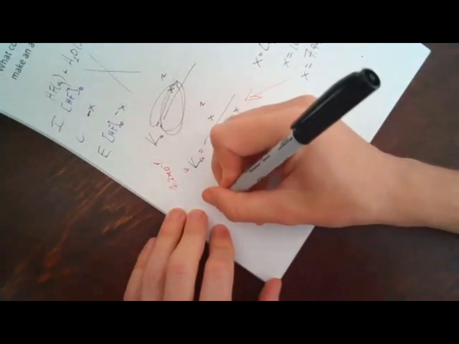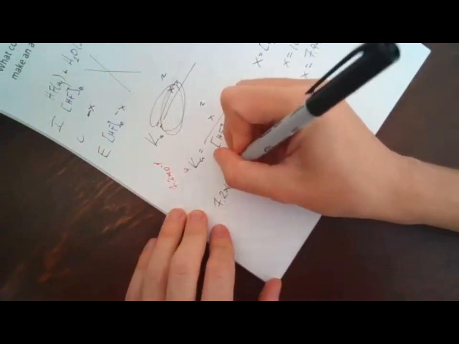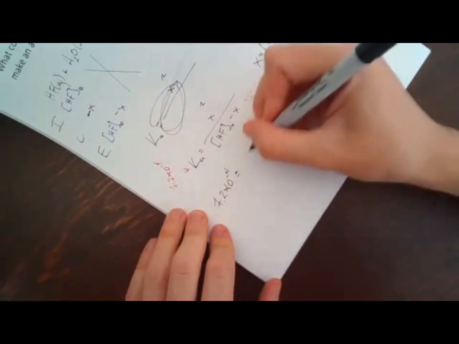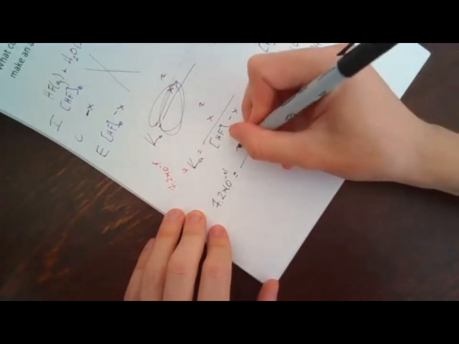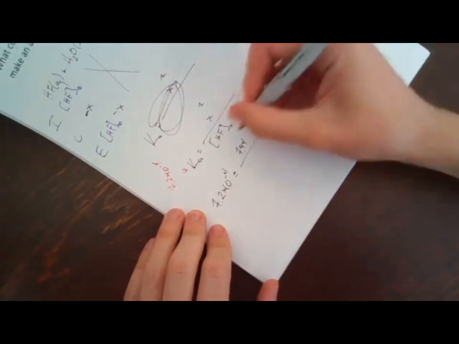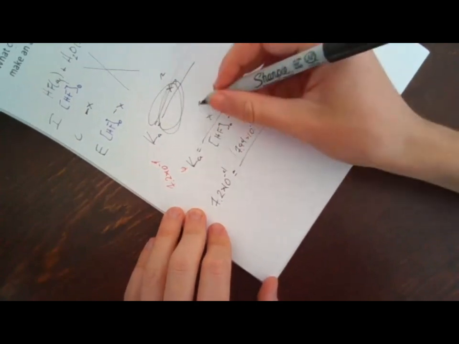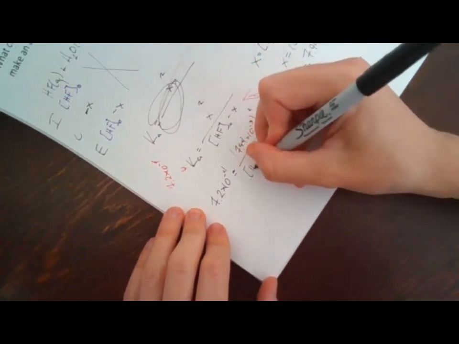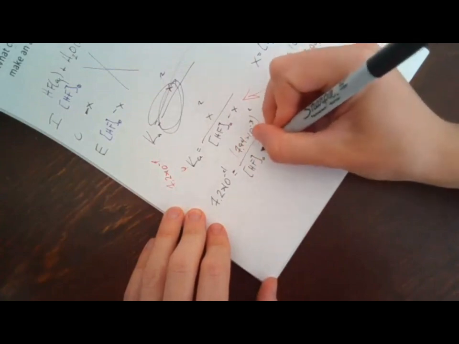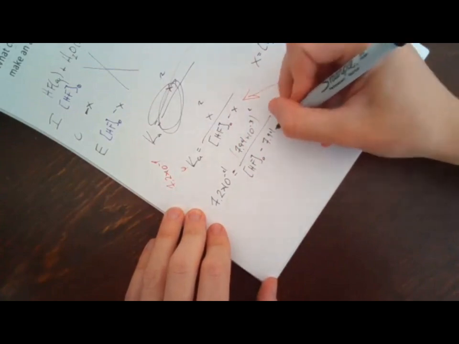So if I plug them all in, I get 7.2 times 10 to the negative 4 is equal to 7.94 times 10 to the negative third, and that is squared. We don't want to forget that square up there. Over the concentration of HF initial, which I don't know, minus 7.94 times 10 to the negative third.